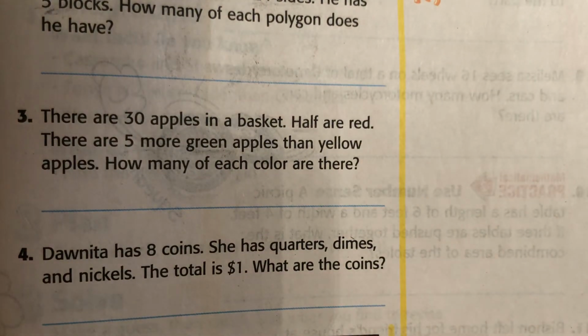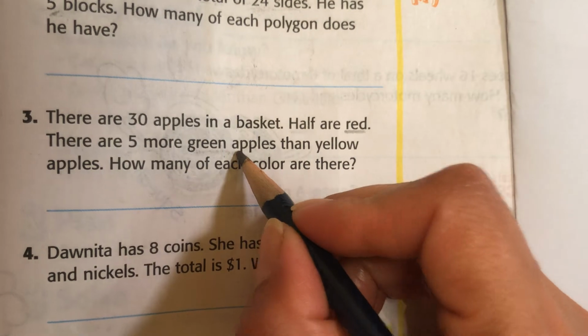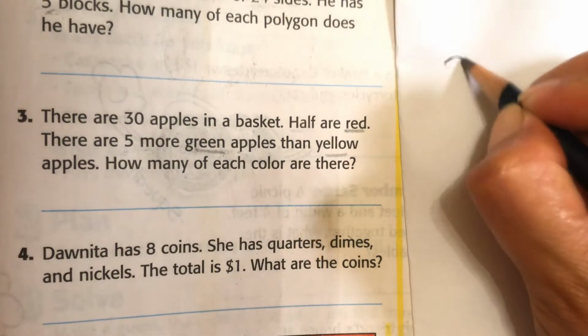There are 30 apples in a basket. Half are red. There are 5 more green apples than yellow apples. How many of each color? So it looks like I have 3 colors. I have red, green, and yellow. So I have a total of 30.